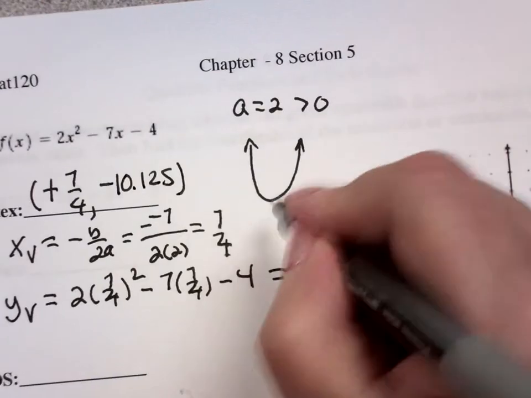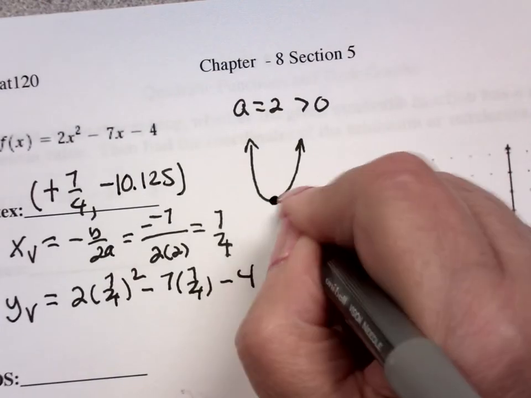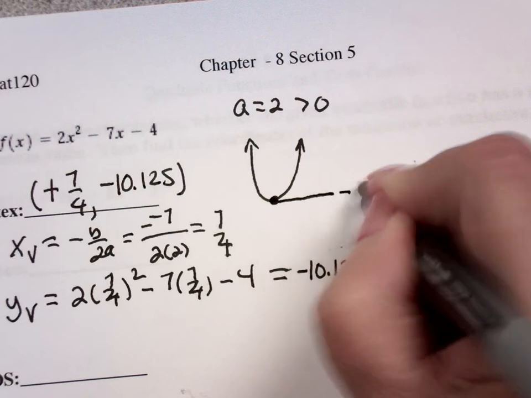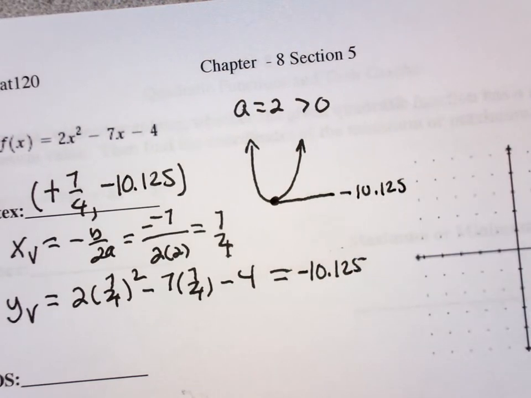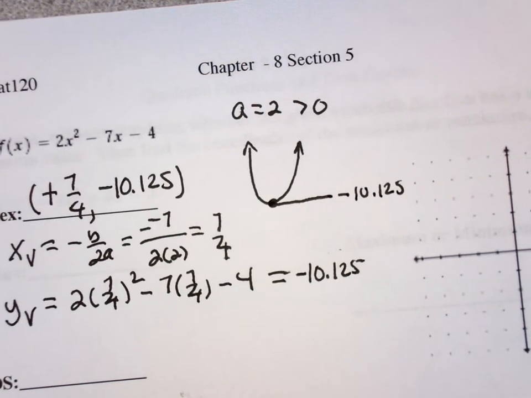So I now know what this is here, right? This is negative 10.125. Do I know what the range is now? Yeah. Negative 10.125 to infinity, right? I don't even have to have the graph up to tell me that.